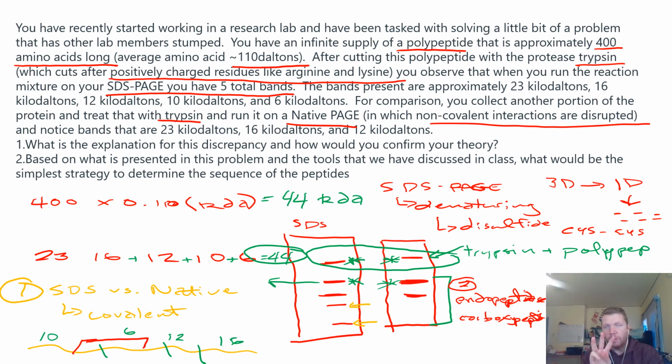The other 3 polypeptides, what you'd want to do is take the original polypeptide, since you have an infinite supply of it, and cut it with another protease like chymotrypsin or something like that and see the banding pattern, then use the carboxypeptidase. So you'd be assembling these little pieces, look at the molecular weights, and then see how this lines up with this. Cut with trypsin, cut with chymotrypsin, and then cut with both chymotrypsin and trypsin.